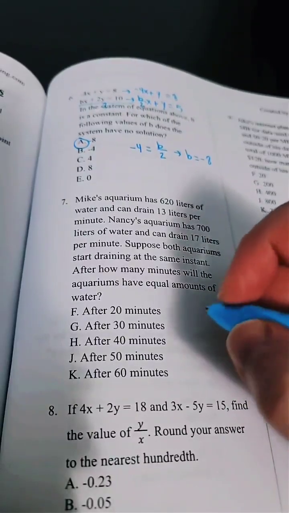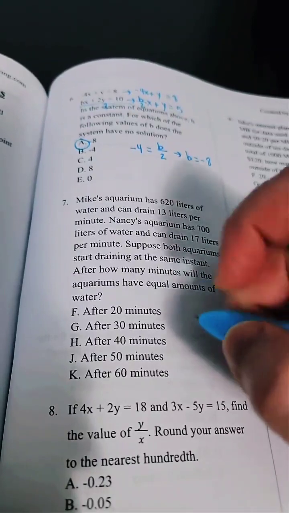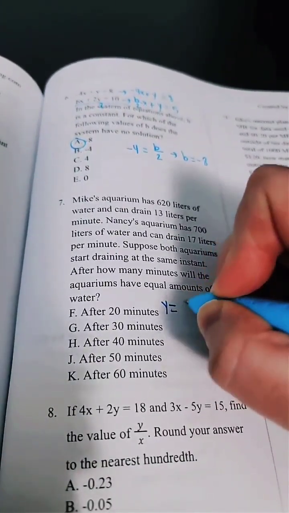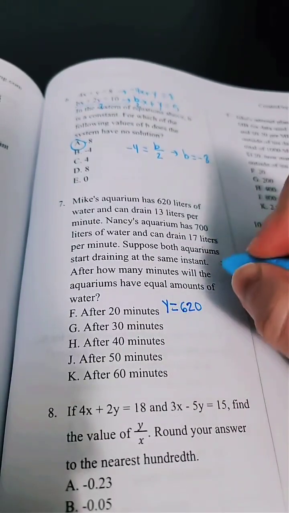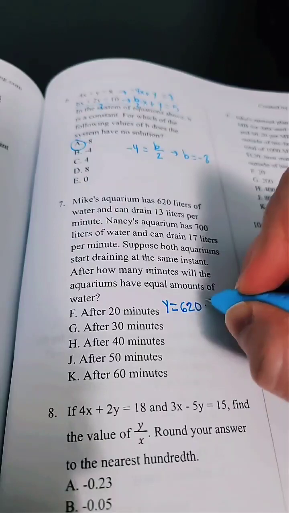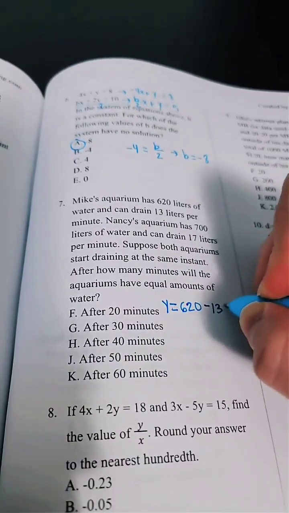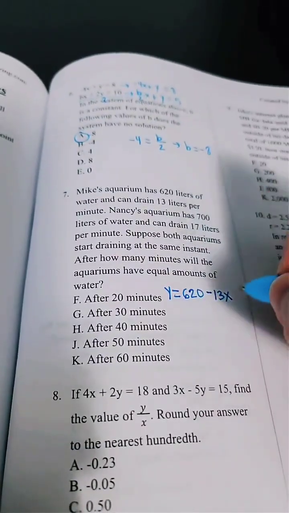Okay, so let's do an equation for Mike and Nancy. So for Mike, it'll be that y is equal to 620, it said 620 liters, at 13 liters per minute is what it's draining. So we're starting with 620 liters and then it's draining, so it's going down by 13 liters per minute. And then we would say that that's Mike.